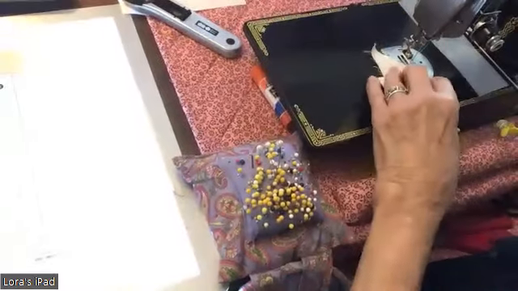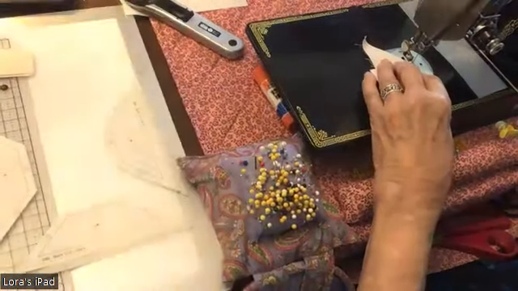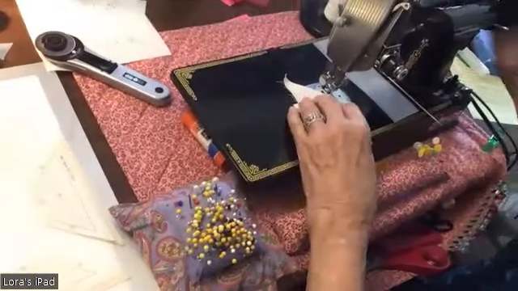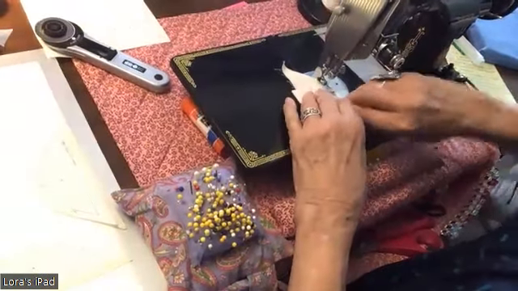Okay. I'm going to go here and I'm going to start at the corner. Ordinarily, I would back up, but on this one, I'm going to start right on the corner. I don't want to go into the seam allowance.